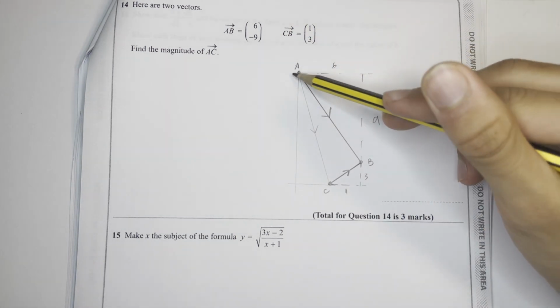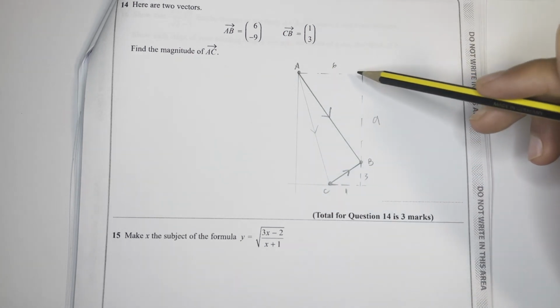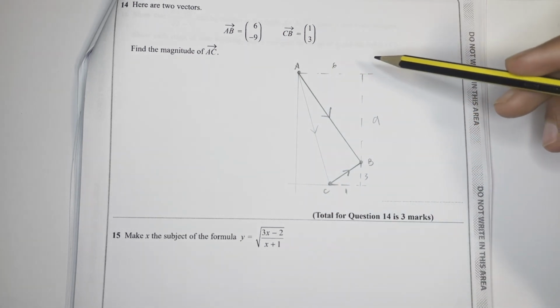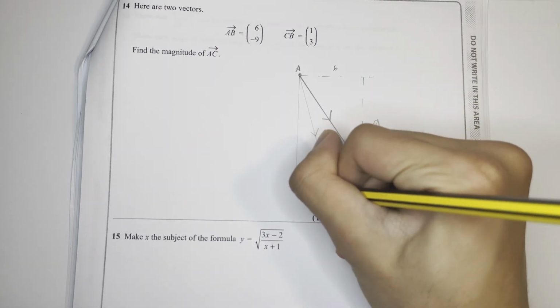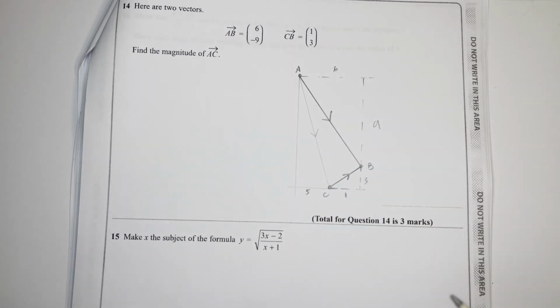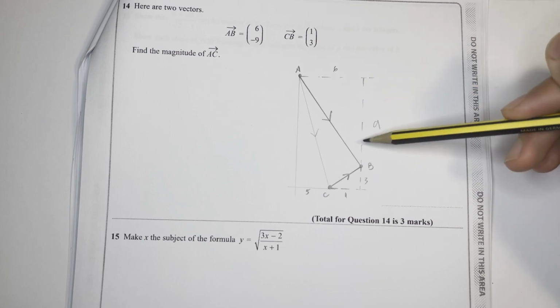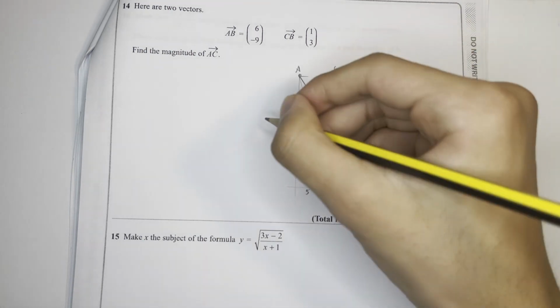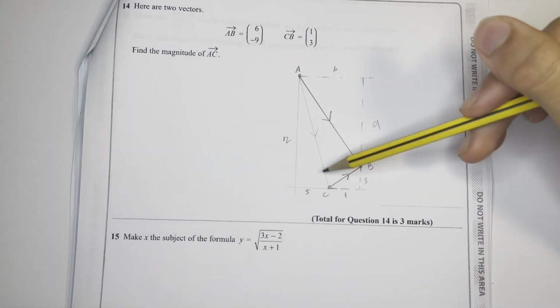So we know that because the total distance from A to B is 6 in the x direction, and from C to B is 1, this must be equal to 5. So this adds up to 6. And similarly, this is equal to 9, and this is equal to 3. This must be equal to 12. We want to find AC.